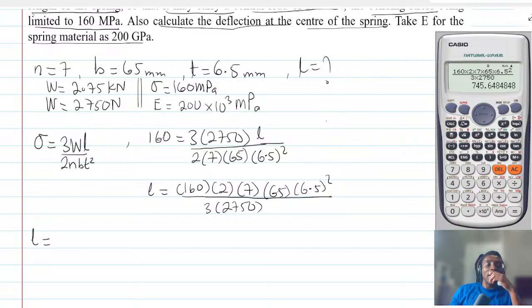And that's 745.648 millimeters. So basically, the length will be 746 millimeters. So essentially that's the length.